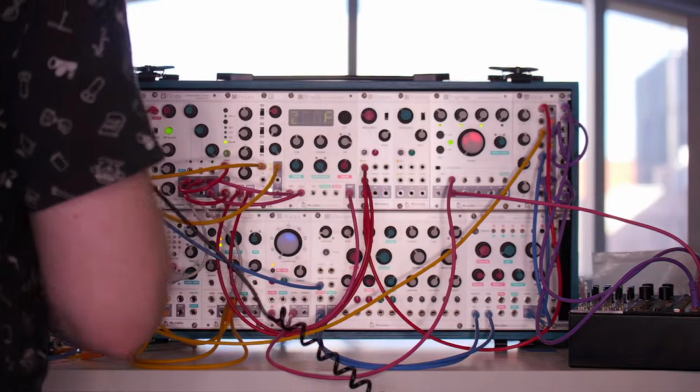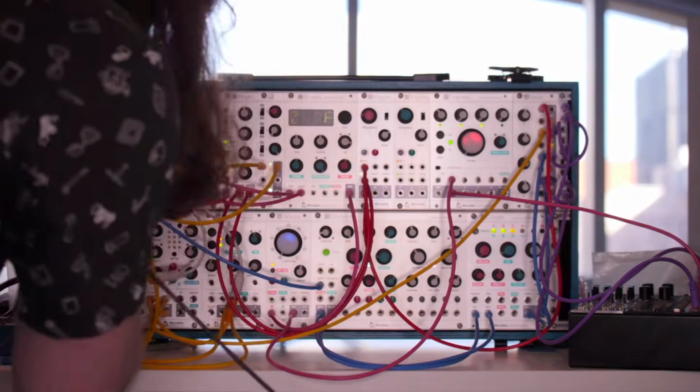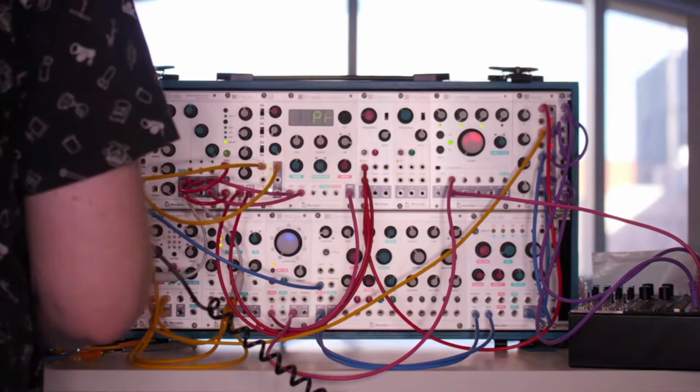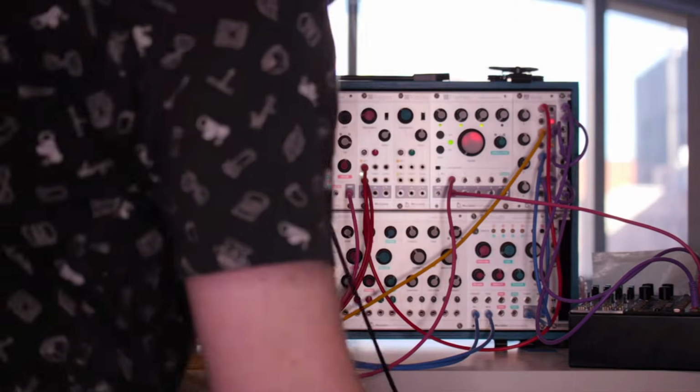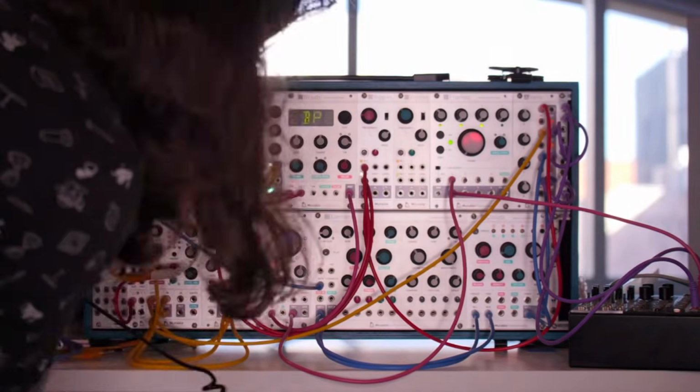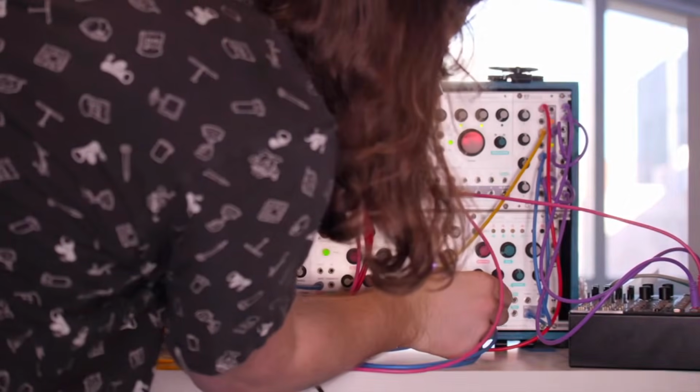And then we can also take a pattern out here. Here we go. Just looking for my long blue cable. And throw this into the trigger.